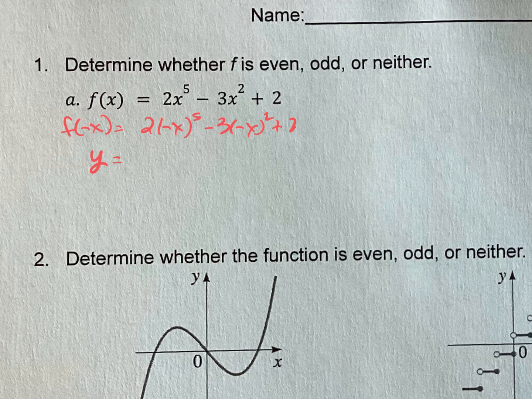Y over there, the negative to an odd exponent keeps it negative, so that's going to be negative 2x to the fifth. That's going to be a negative 3x squared because that changes it back to positive. Plus 2. Now I'm asking myself, is that right there the exact same thing I started with? Nope. Is it the opposite of what I started with? Nope. So it's not even.